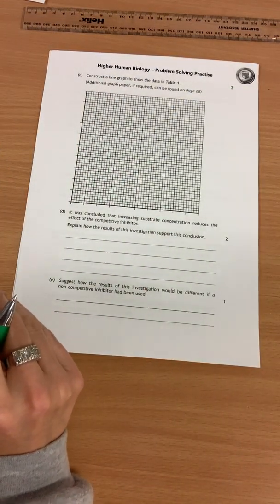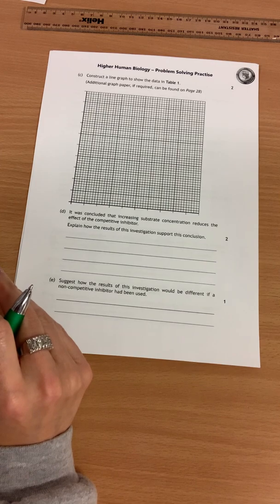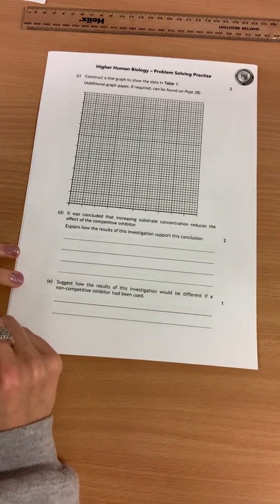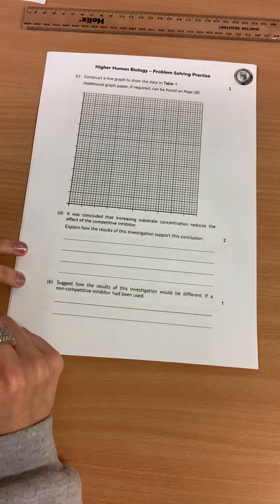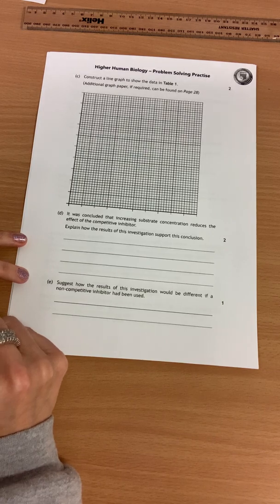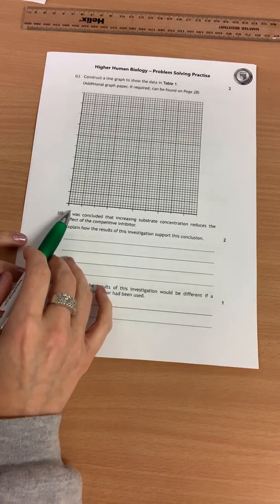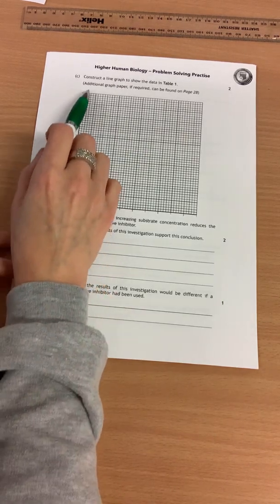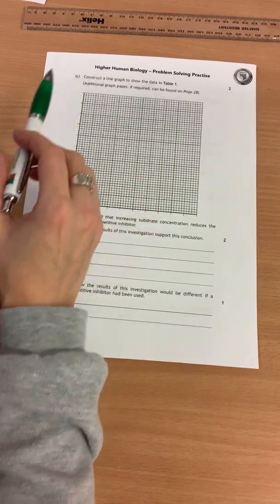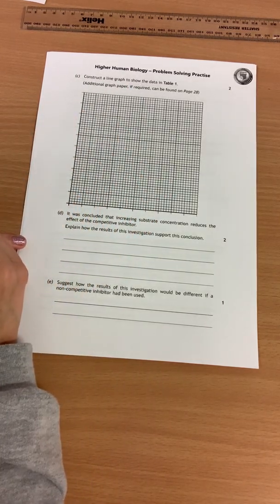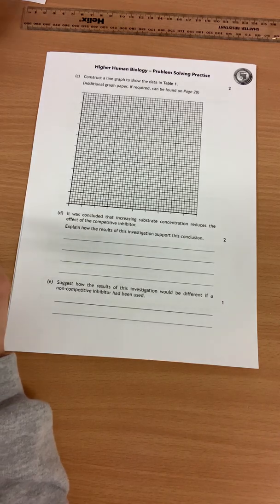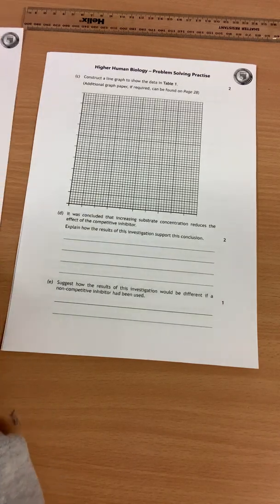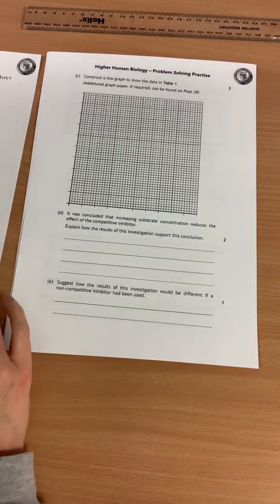So your next one is your graph. As you would have learned from one of the questions, really take your time with your graphs. It says construct a line graph to show the data in table 1. I know what my data is here.